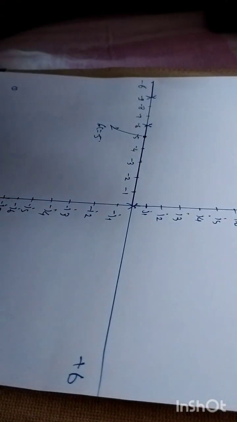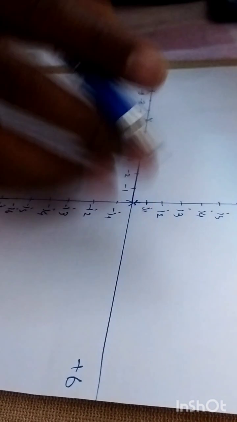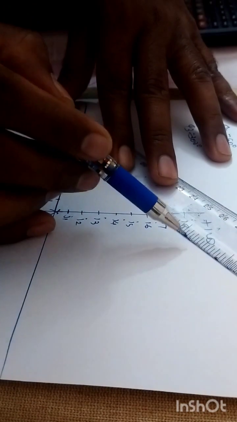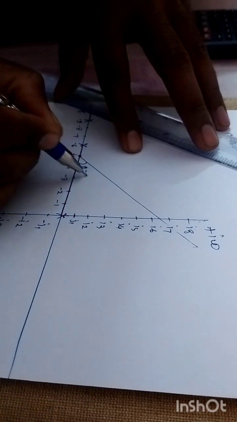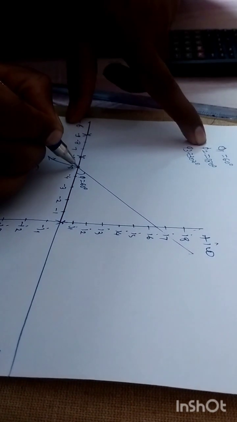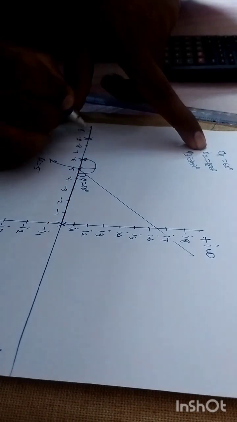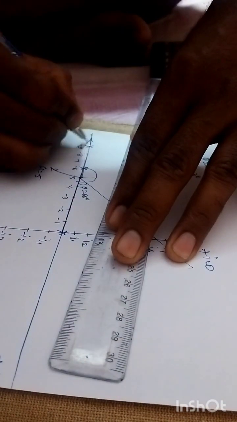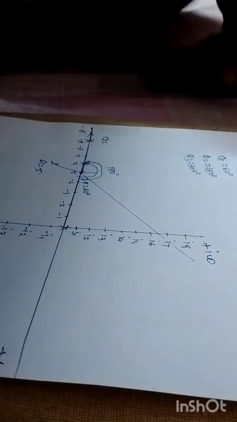With the help of this protractor, when we consider the first angle, that is 60 degrees, it will be somewhere like this. Phi 1 will be 60 degrees. The second asymptote angle is 180 degrees. From this point, this will be the second asymptote angle, phi 2, so the total angle will be 180 degrees, right?